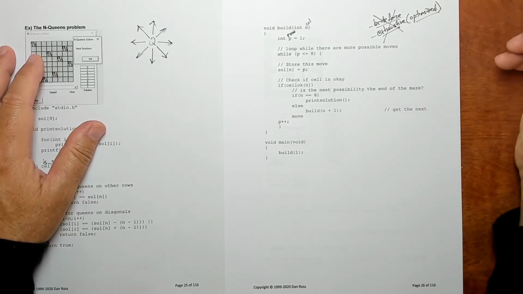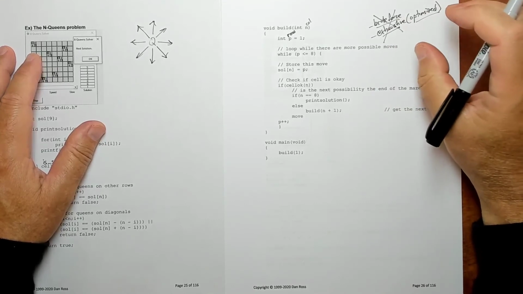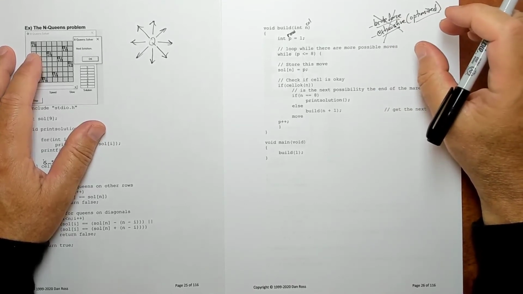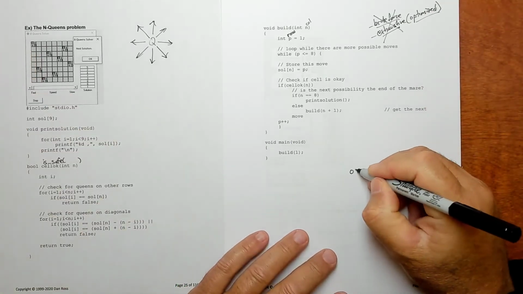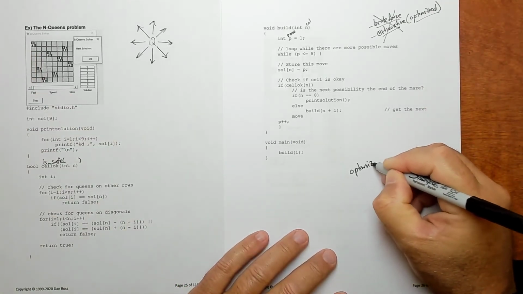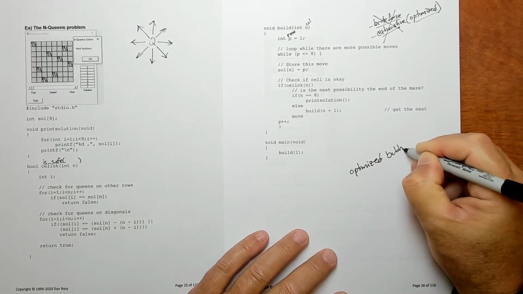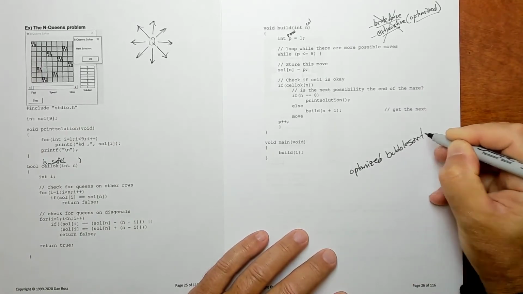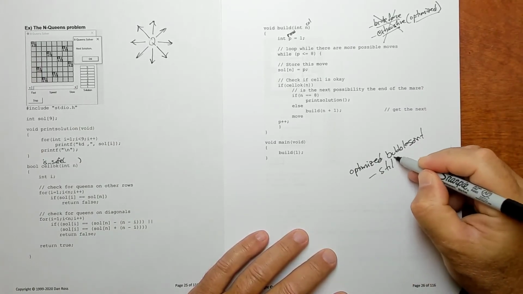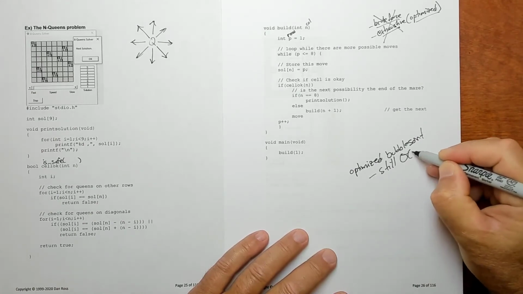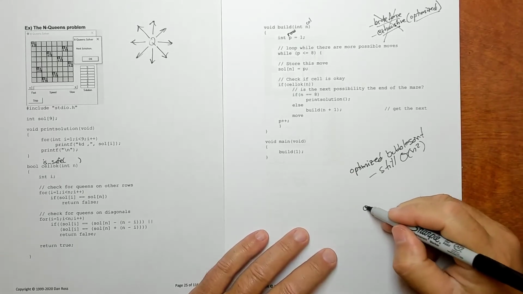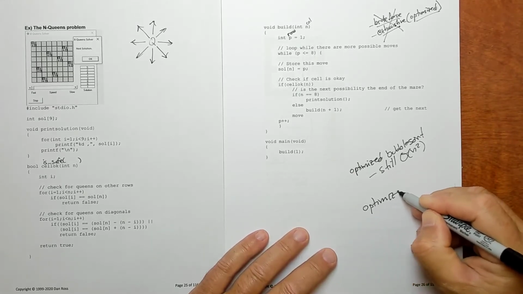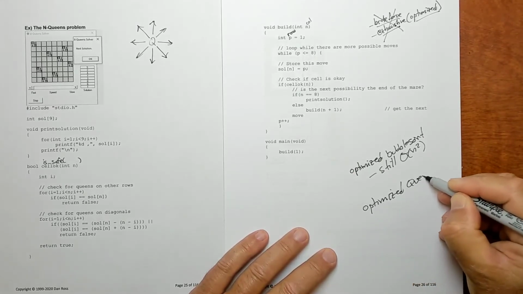It's optimized. But it doesn't matter for the time complexity. Do you remember when we looked at optimized bubble sort? Optimized bubble sort is still big O of n squared. The optimization doesn't matter. So what we have here is really an optimized queens.